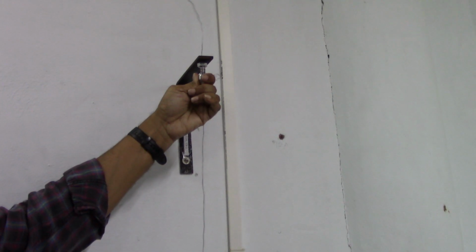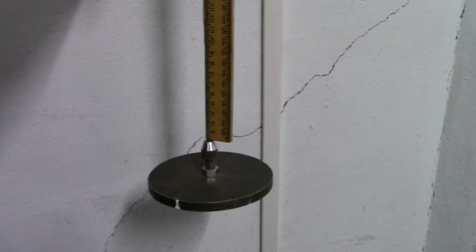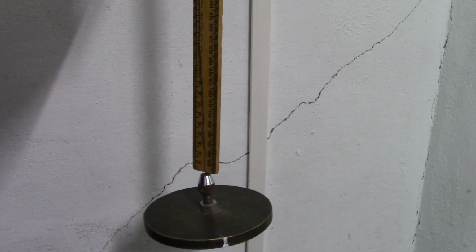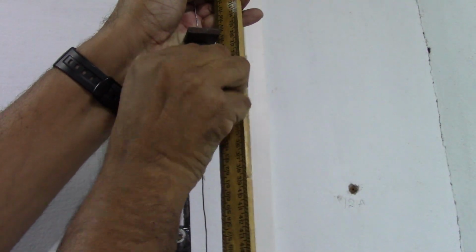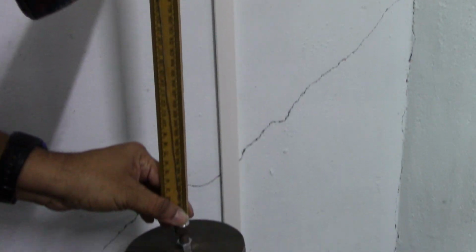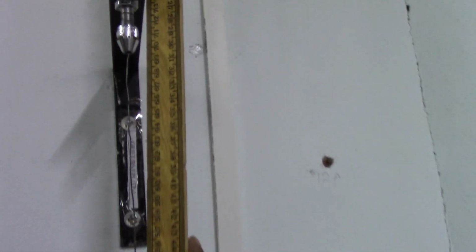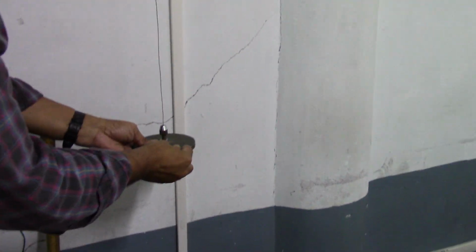Adjust the length between the chuck nuts to 70 centimeters. Here you can clearly see the length between the two chuck nuts is 70 centimeters.